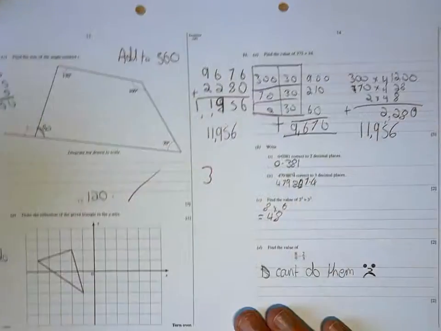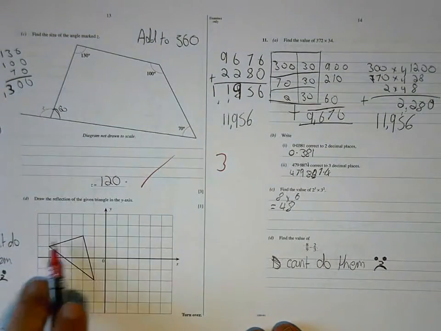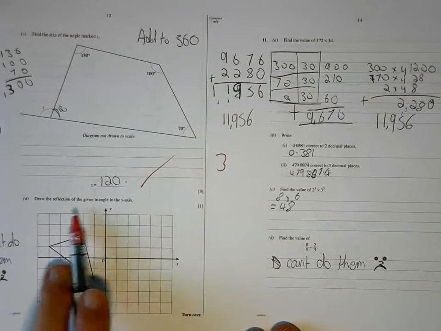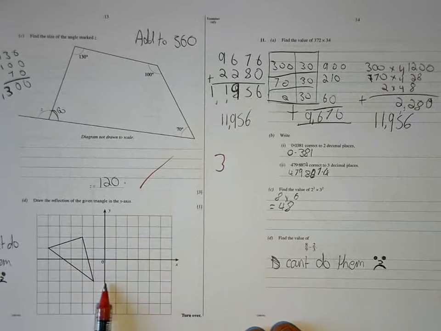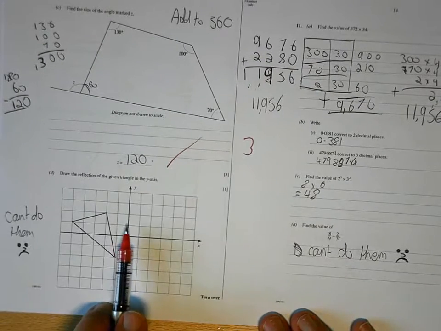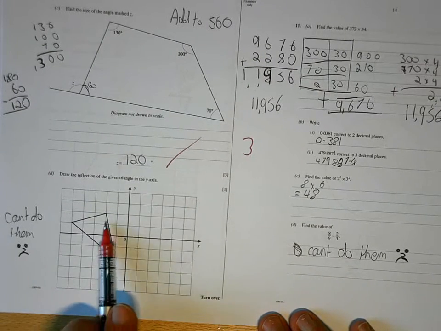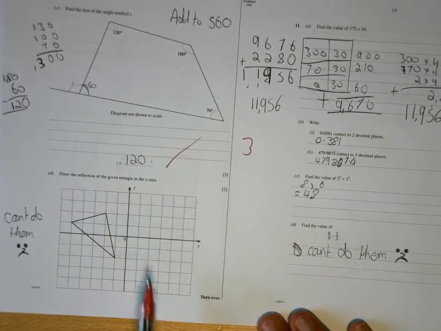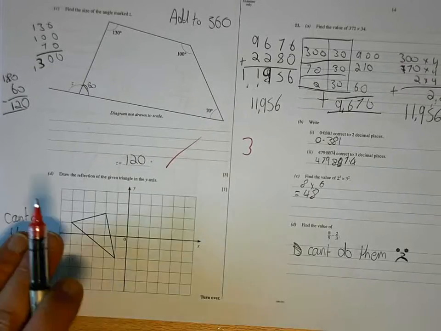120 is correct. Well done. This reflection, it's just telling you to use the y-axis, which is this one, as a mirror line, and then reflect that back over there. Take a look how I explain that in the video clip.